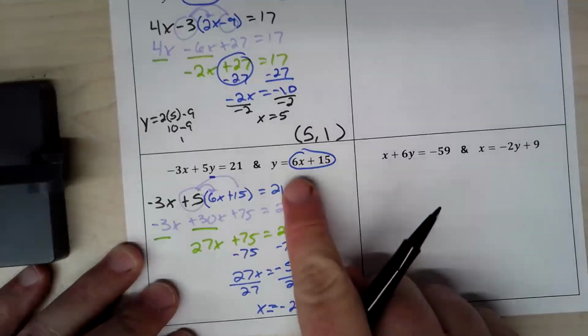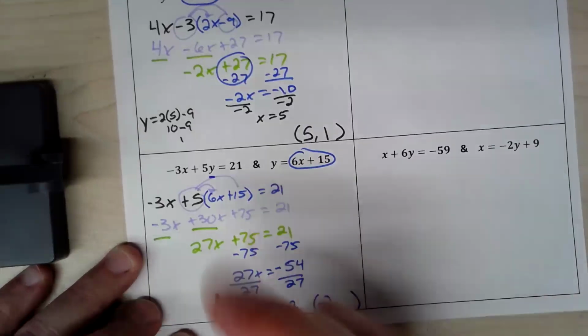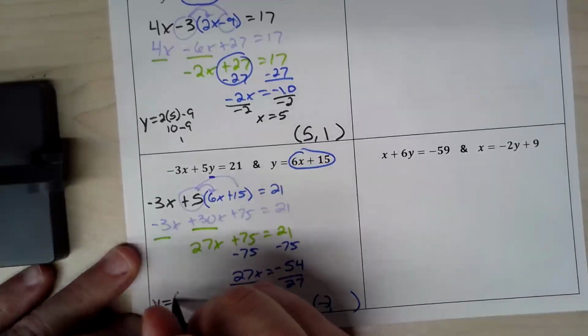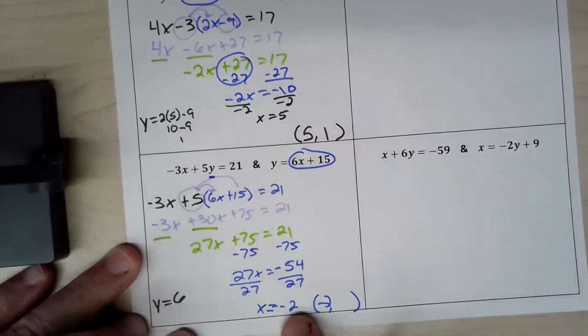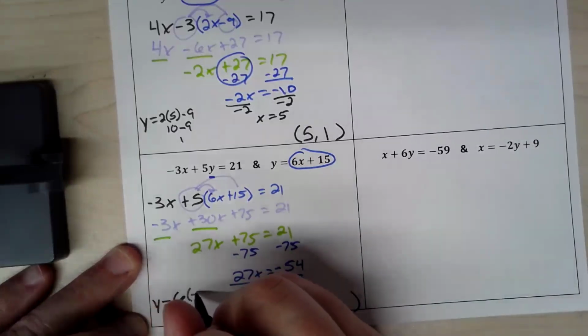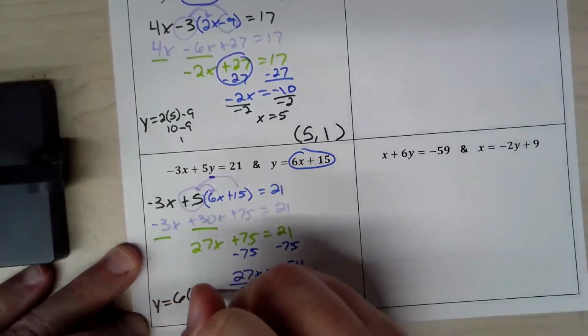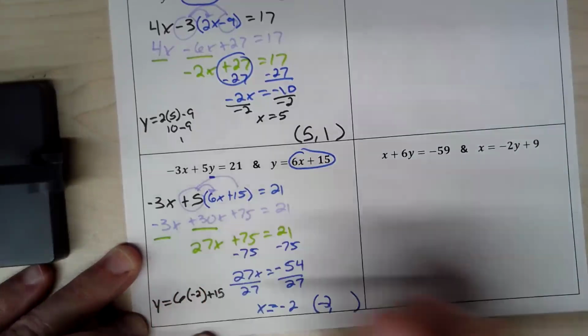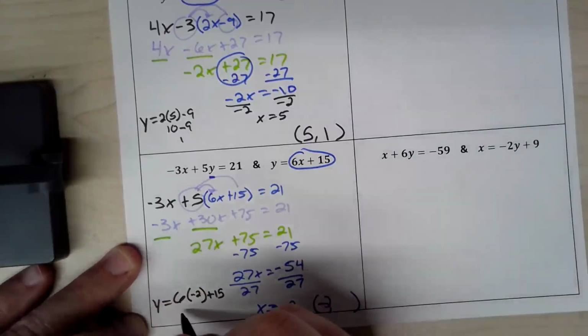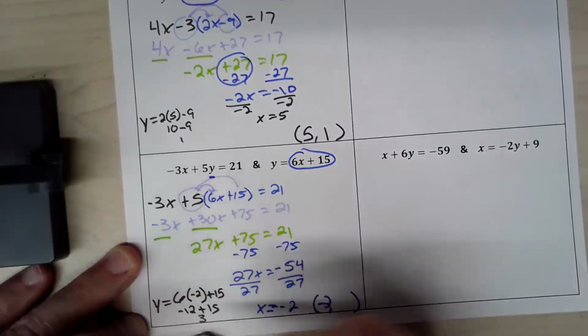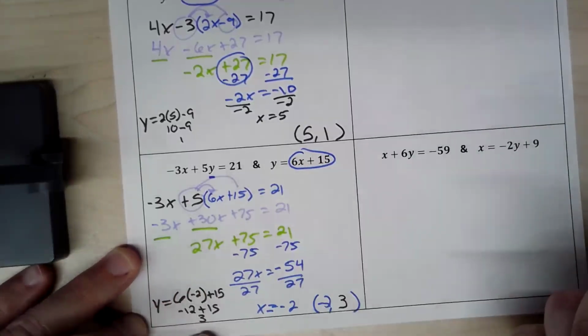So now I know what x is, I can plug that back in. So y equals 6, but instead of x, I know what x is. So 6 times negative 2 plus 15. Well, 6 times negative 2 is negative 12. Negative 12 plus 15 is positive 3.